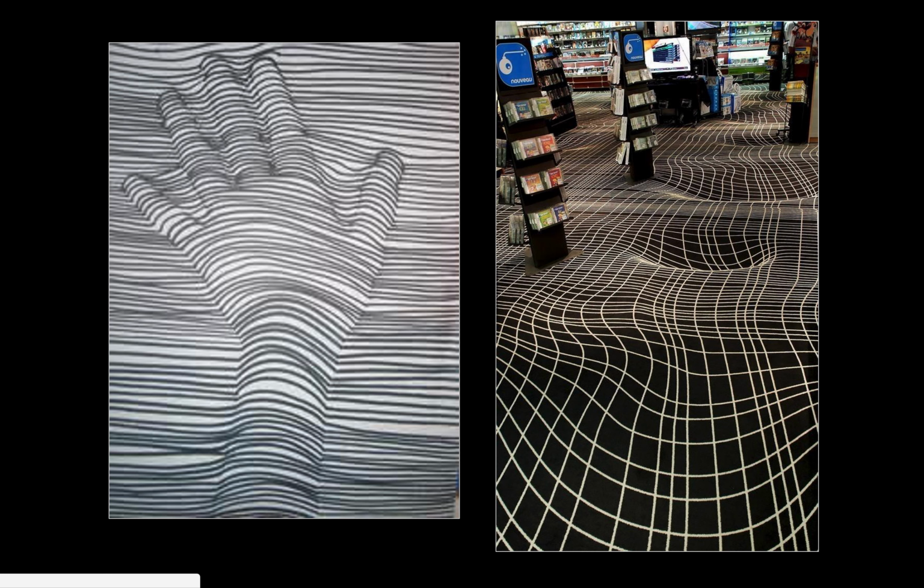The picture on the right, I actually took in Madison at a store on Mineral Point Road that sells used DVDs. If anyone knows the name of it, let me know. But I walked into this building and I immediately thought, oh my gosh, this carpet would be a perfect example for my contour drawing lesson. Again, notice how it looks like there's divots in the floor, but that's really all just done with lines.